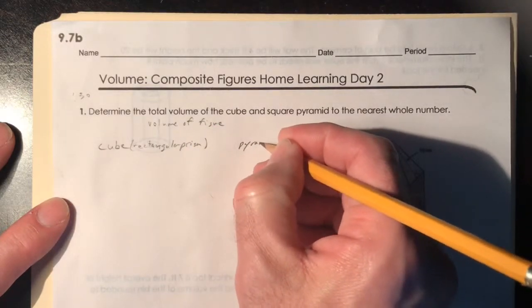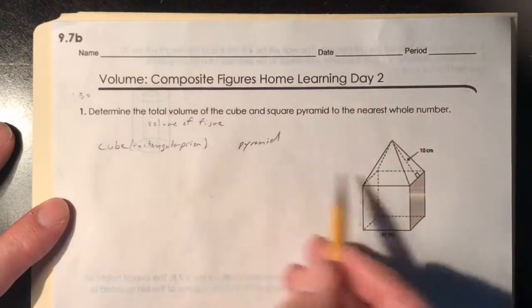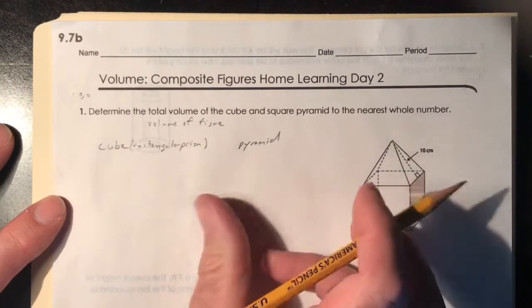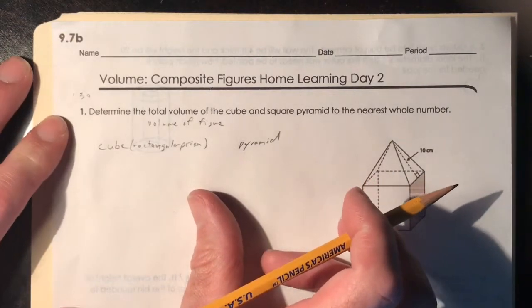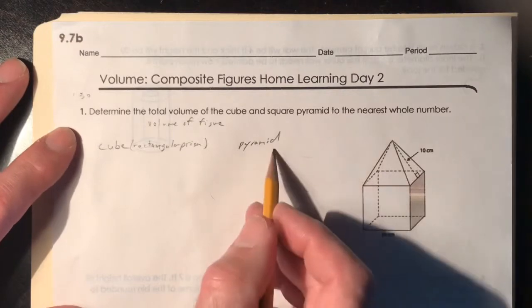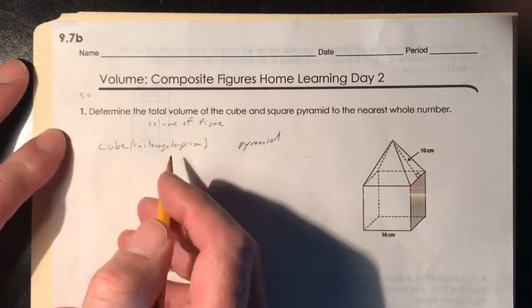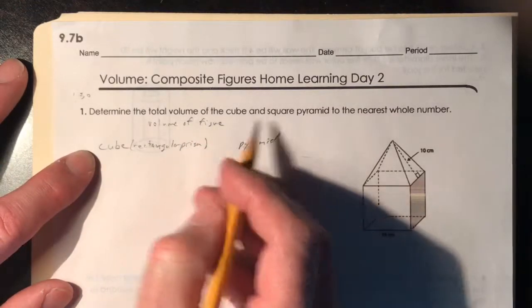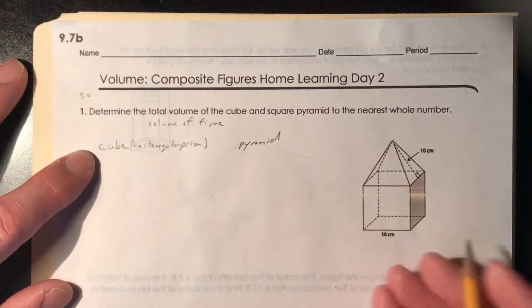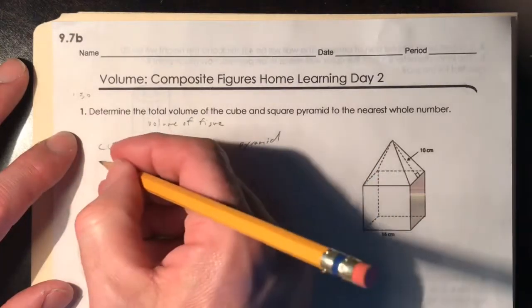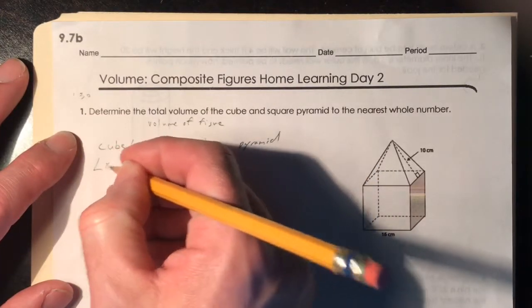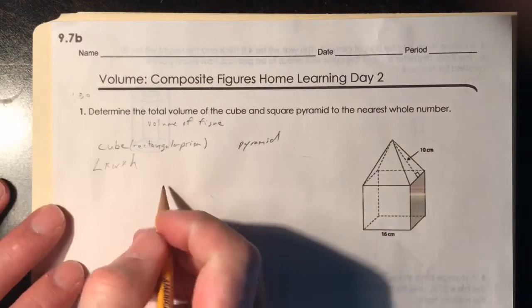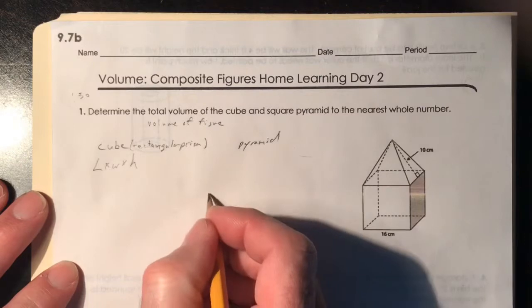Okay. Now remember and keep in mind, whenever it's a pyramid or a cone, you're going to have to divide the product of the area of the base and the height by 3. For a prism or cylinder, we don't do that. So it's a cube, so that means the length, width, and height are all going to be the same. So it's length times width times height. Okay, so 16 times 16 times 16. That's going to be your rectangular prism.